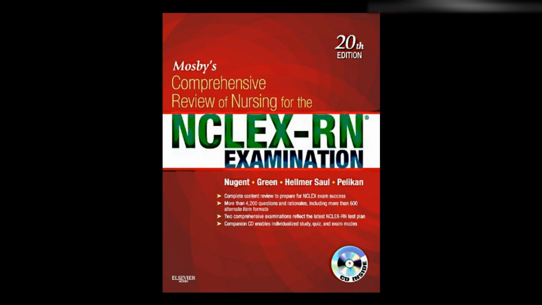A 15 on the Glasgow Coma scale indicates the client is neurologically intact, and a 6 indicates the client is not neurologically intact, therefore, Courtney should see this client first. 4. Courtney should expect a client diagnosed with a CVA, stroke, to have some sequelae of the problem, including the inability to speak.